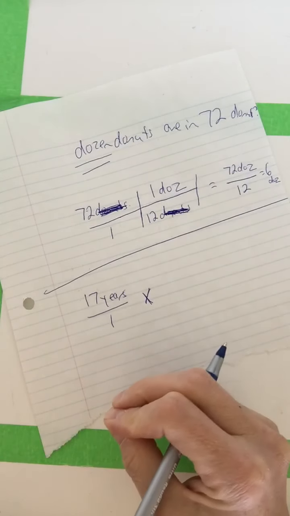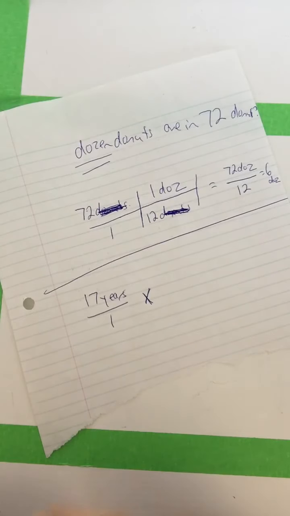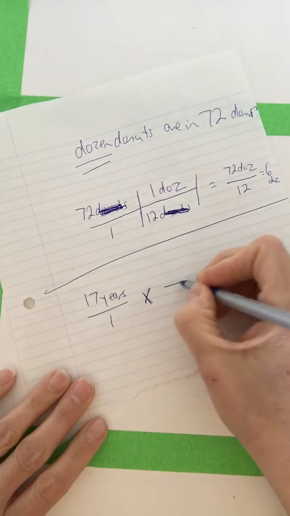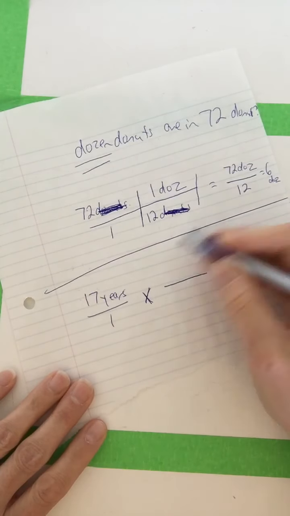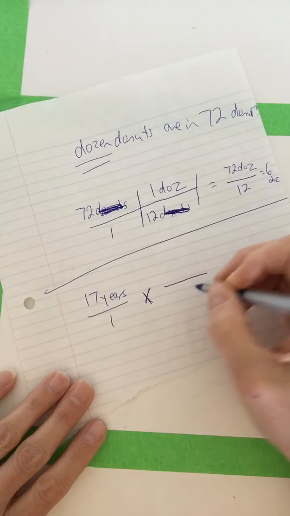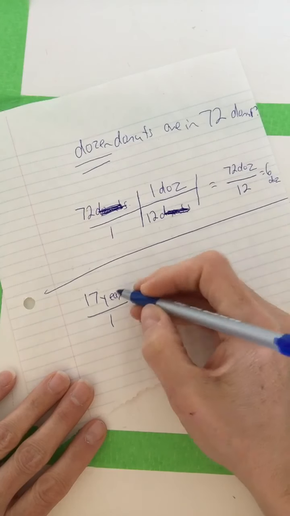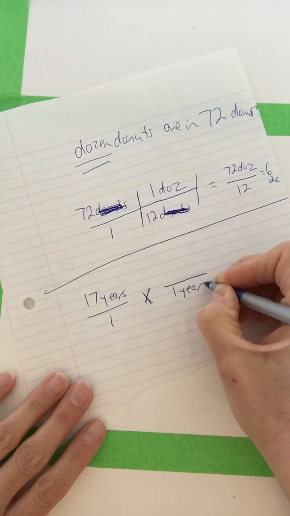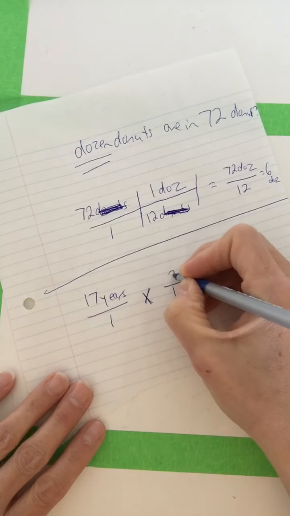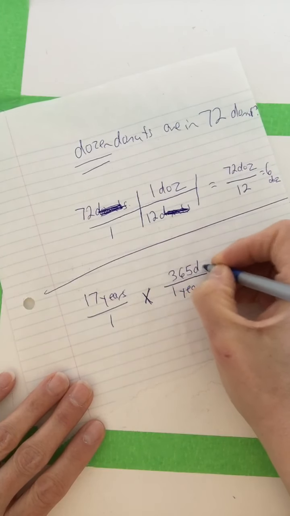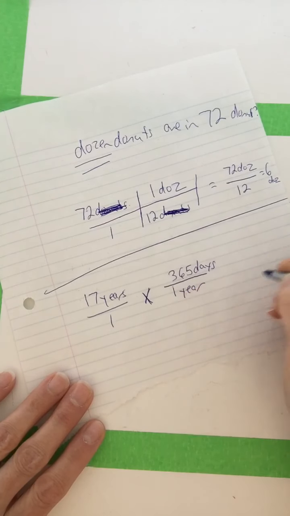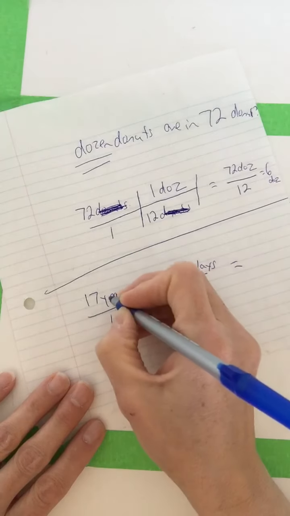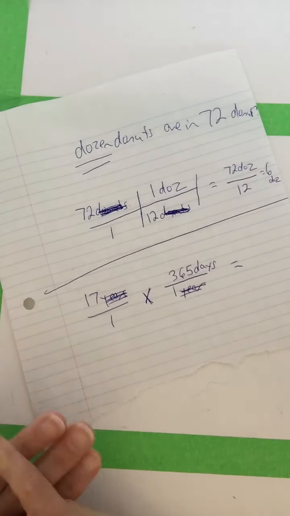So what is the conversion factor between years and days? That is going to be important. That's the second fraction that we put here. Years has to go on the bottom because I'm trying to cancel years and years. So I put 1 year on the bottom is how many days? 365 days. So what happens here? You get to cancel the unit year because there's 1 on the top and 1 on the bottom. They get to cancel.